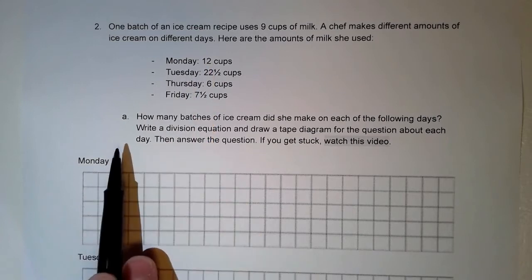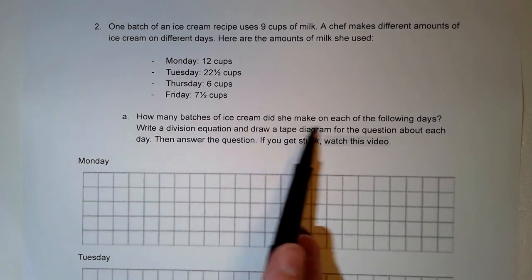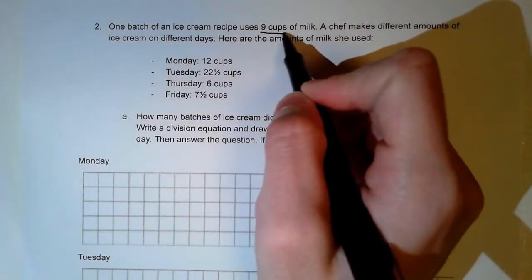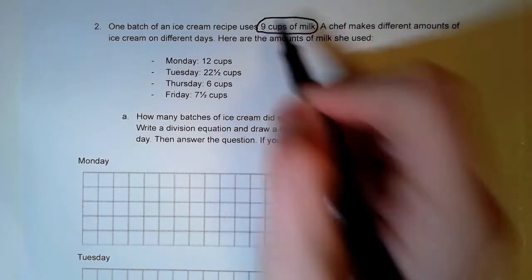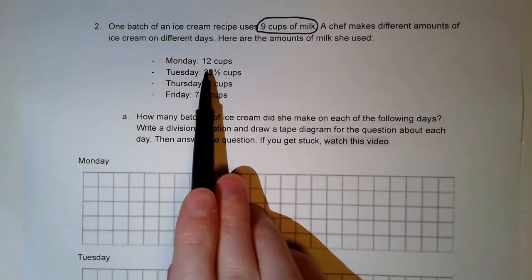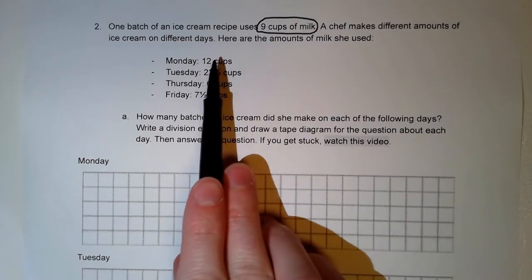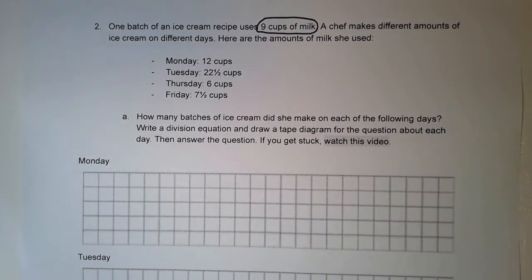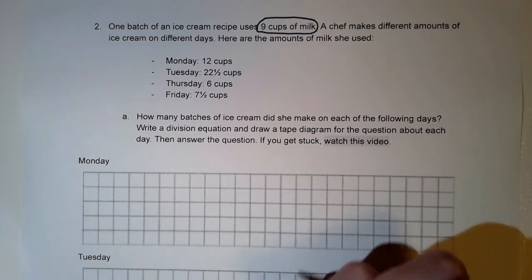And we need to figure out how many batches of ice cream she made. So we know from the information above that one batch is 9 cups of milk. On Monday, she used 12 cups. So we know, since 12 is larger than 9, she made more than one batch. We need to figure out how many batches that is. So let's start with the tape diagram.